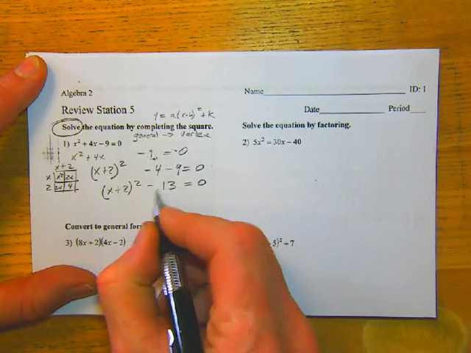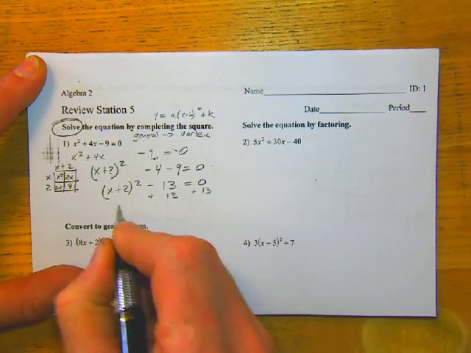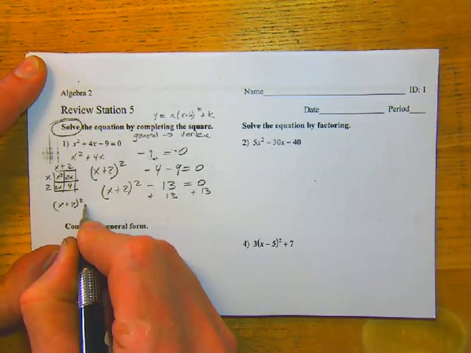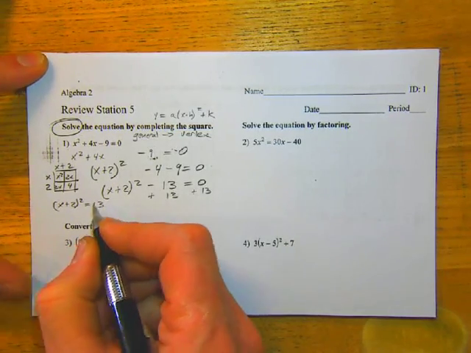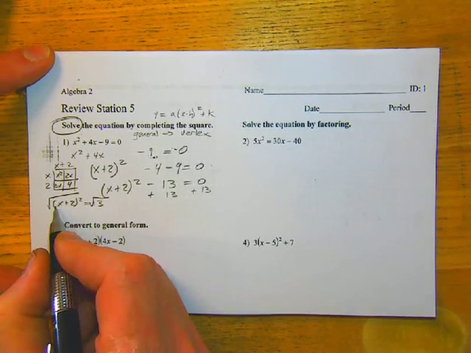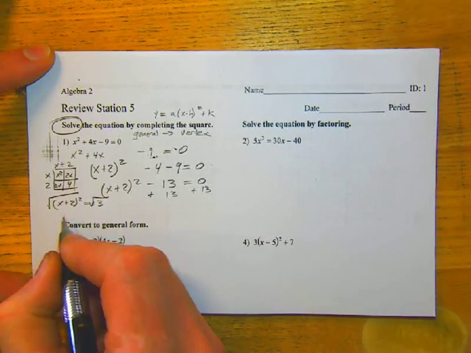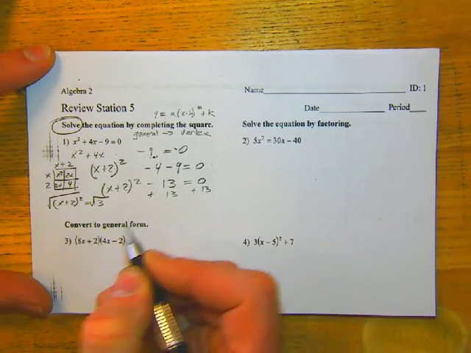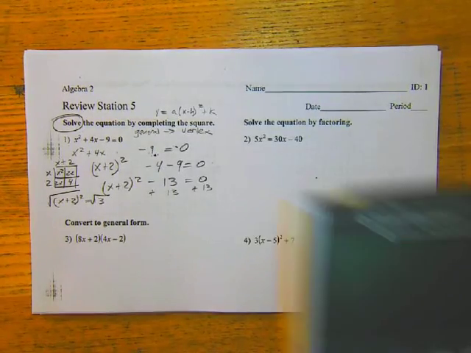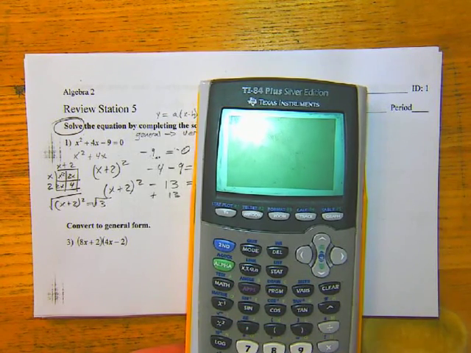and by doing that I just have to add 13 to both sides. And I'm going to get (x plus 2) quantity squared equals 13. How do I undo this? I'm going to take the square root of both sides. What I'm really doing is I'm saying, what could possibly have multiplied by itself to get me a 13 here? Well, there's the possibility of a positive and a negative answer. All right? Well, what's the square root of 13?